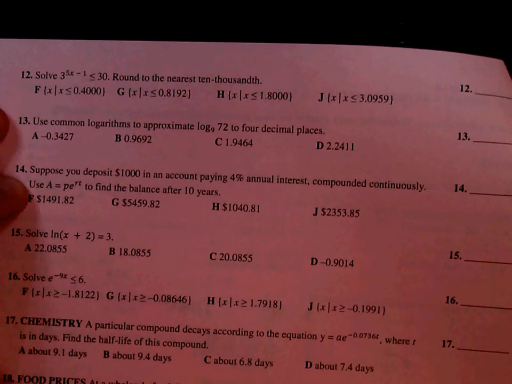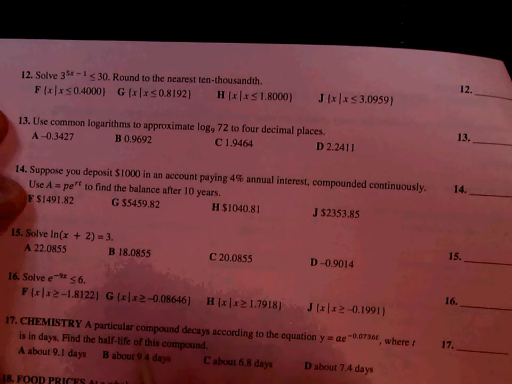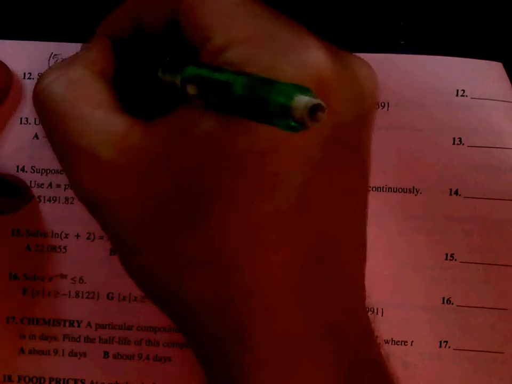Yep, we still got some more of Chapter 7, so let me flip to the next page. So this one's going to be similar, because 3 and 30 can't be written as powers of the same base. So I'm going to log both sides. That will move 5x minus 1 in front of the log.